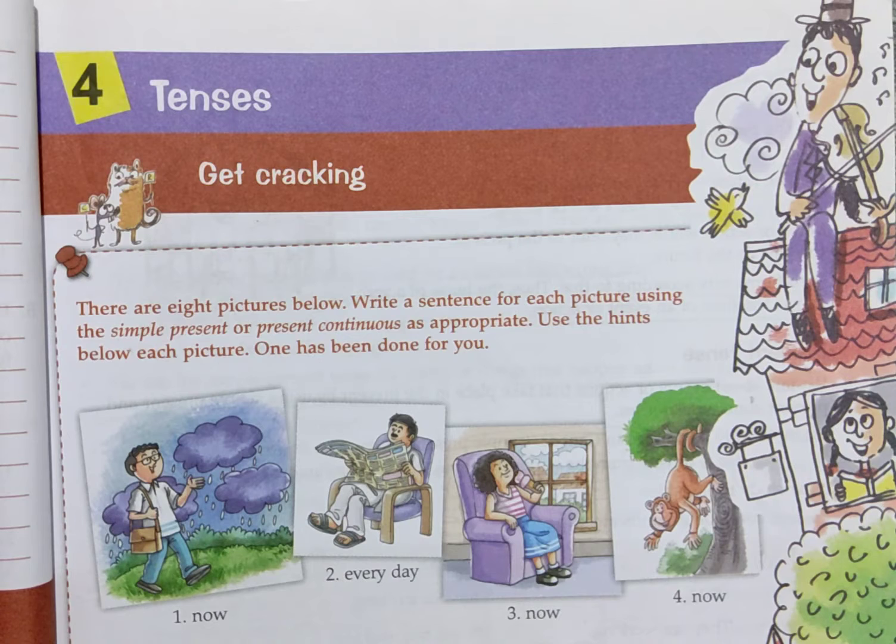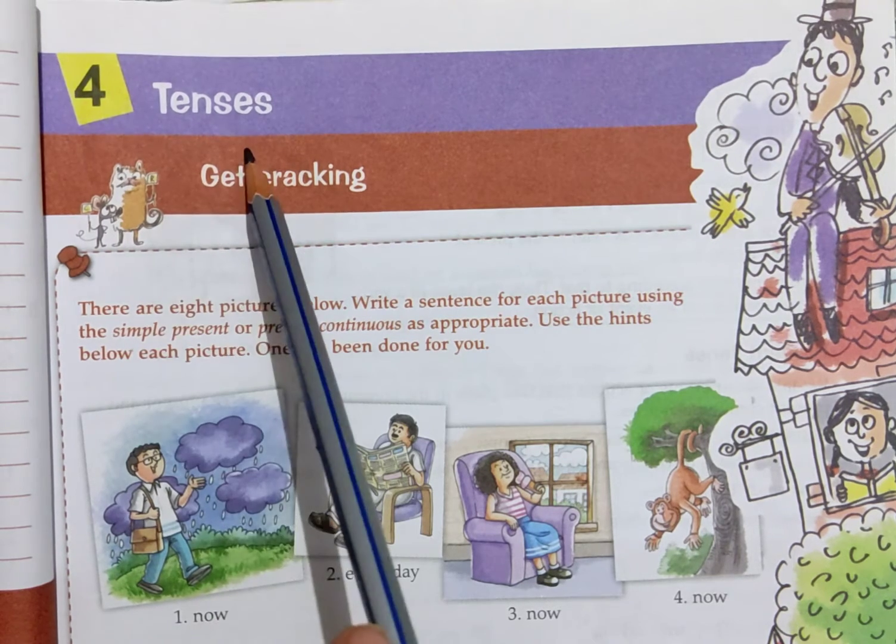After completing Honeycomb unit number 4, today we'll start the Grammar Kit textbook. So students, first of all, open page number 35. There is chapter number 4, tenses.